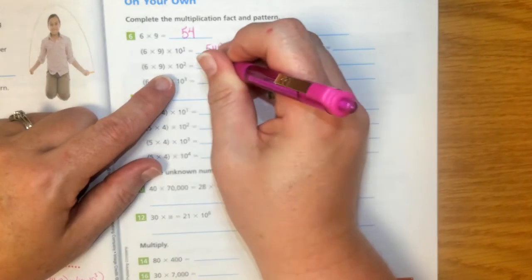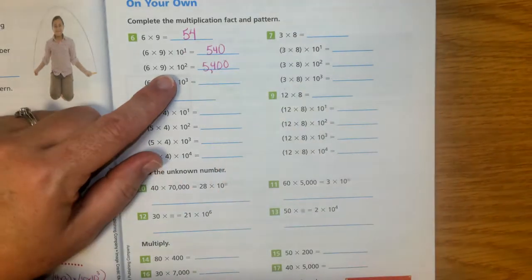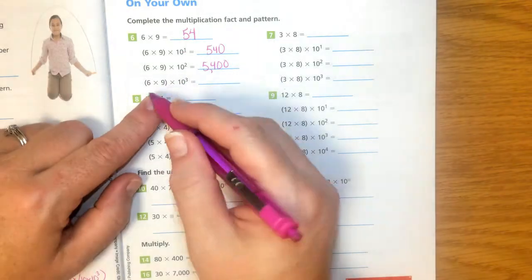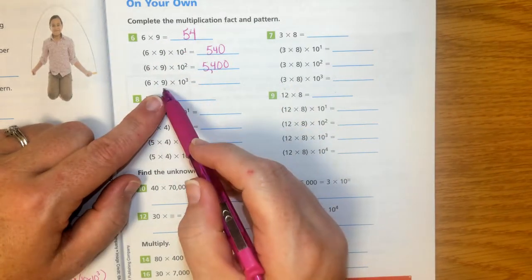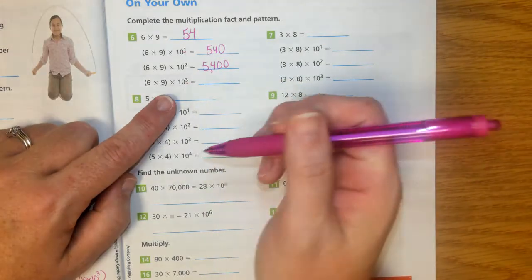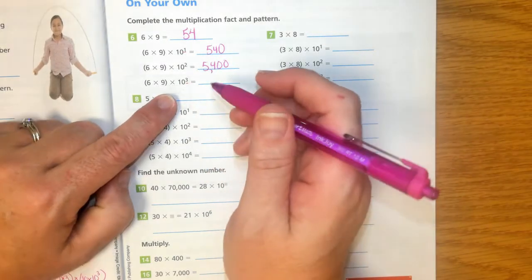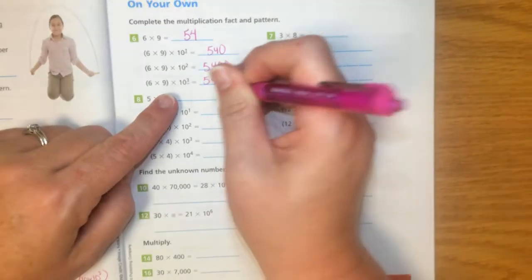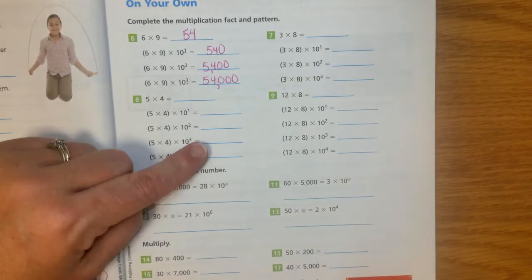I want 2 zeros. 5,400. 6 times 9 we said is 54. 54 times the third power of 10. I'm getting ahead of myself on the zeros. I want 3 zeros. So 5, 4, 1, 2, 3. So 54,000.